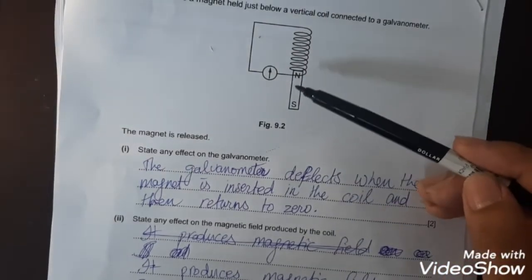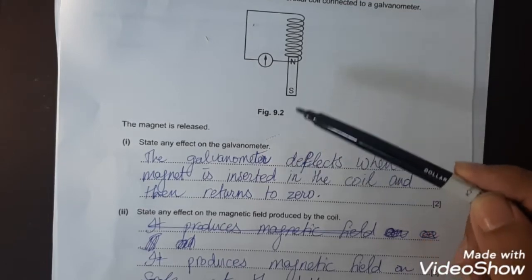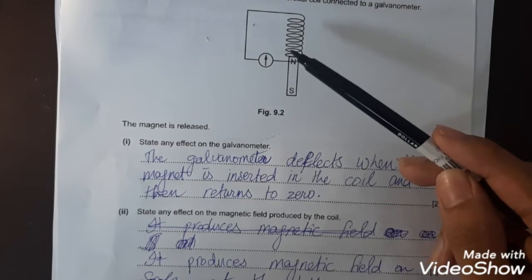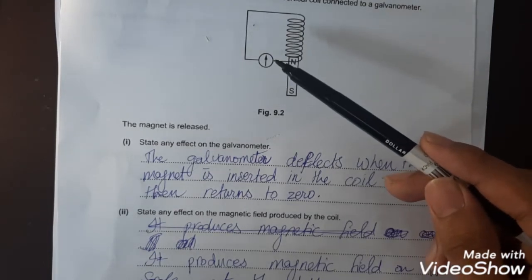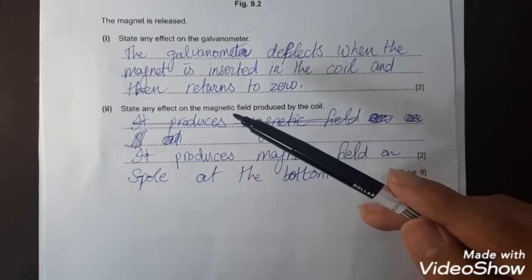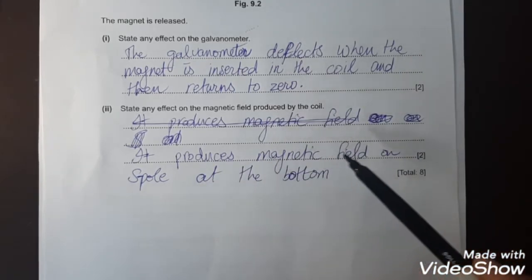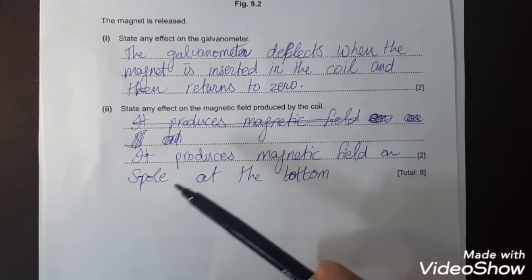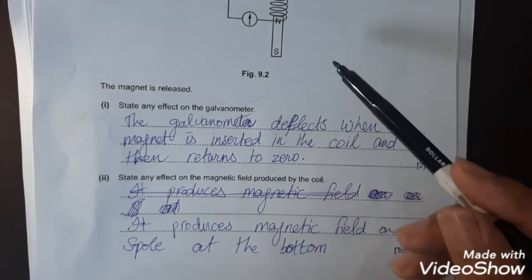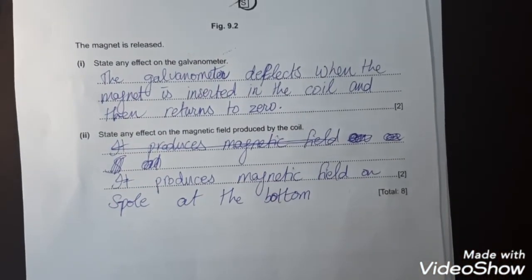So when the magnet is moving up or down through the coil, the galvanometer will deflect, and when this north and south pole is stopped in between the coil, the galvanometer will return to 0 point. Then part 2 states, state any effect on the magnetic field produced by the coil. It produces the magnetic field with an S pole at the bottom. So this will create a magnetic field at the S pole of the magnet. So this is what will happen in part 2.